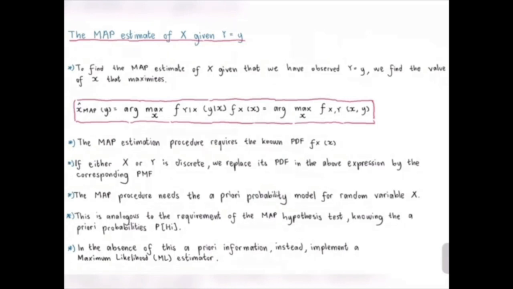It's also equal to argmax over x of function x and y. The MAP estimation procedure requires the known PDF, function x. If either x or y is discrete, we replace its PDF in the above expression by the corresponding PMF or probability mass function.